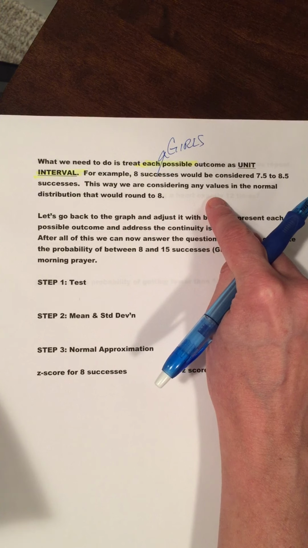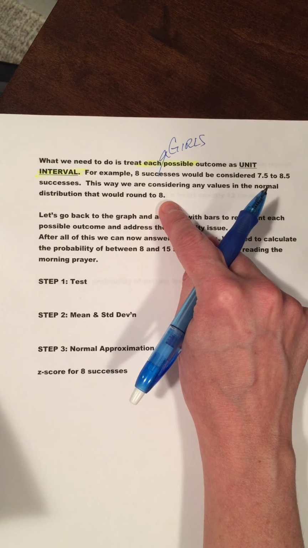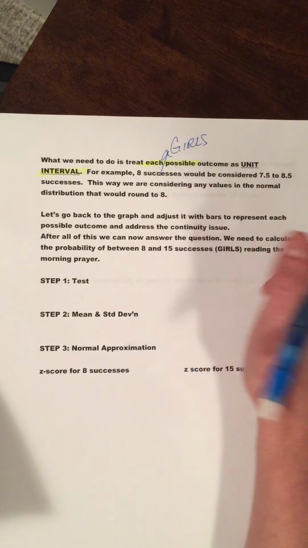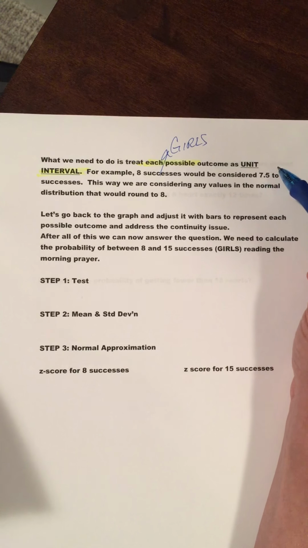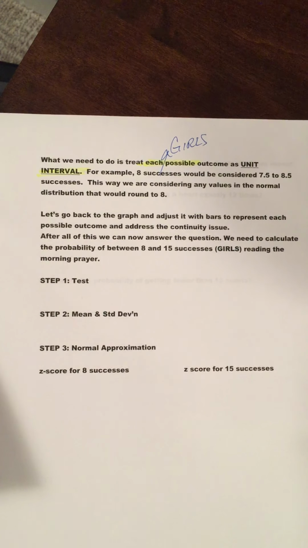This way, when you're considering any values for the normal distribution, we would round to 8. So you know that if I gave you a number like 7.5, you would round to 8. 7.6, 7.7, 7.8, 7.9, 8, 8.1, 8.2, 8.3, 8.4, all round to 8.